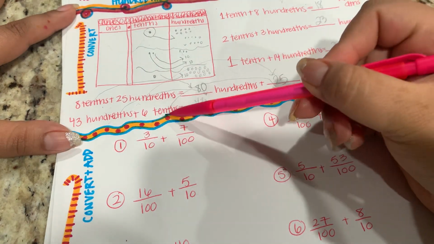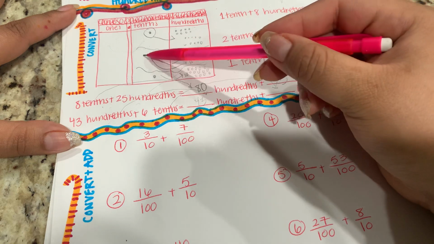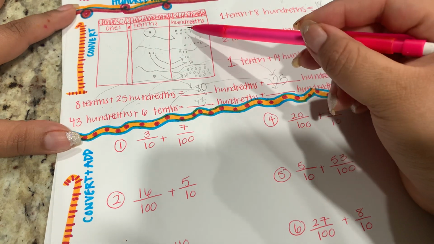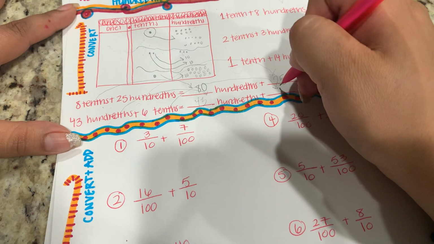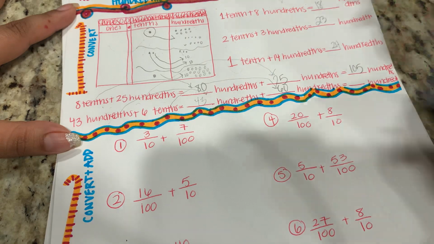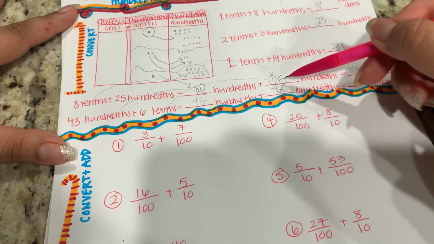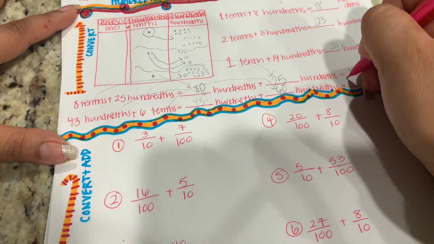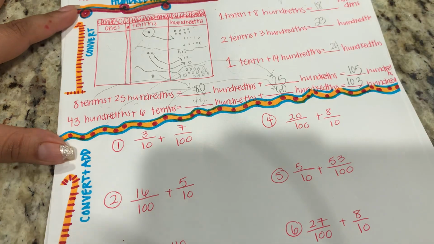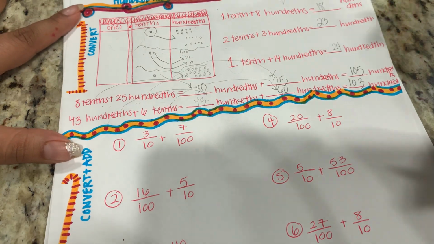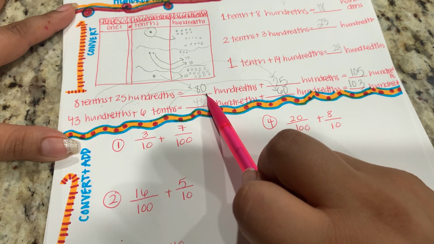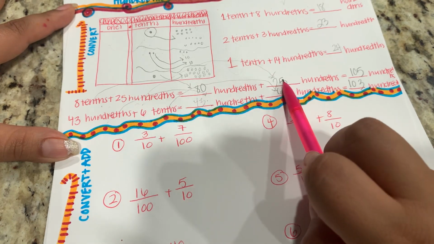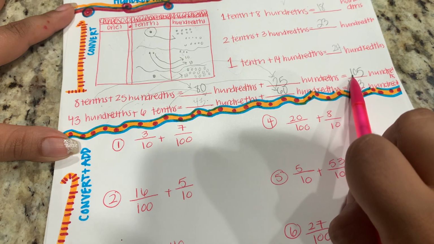If I had 6/10 and I brought them over here, then I would have 60 hundredths. So 43 hundredths plus 60 hundredths is 103 hundredths, okay? Notice the 8 tenths turn into 80 hundredths at the top. The 25 hundredths stayed the same, so I could have hundredths in my answer.